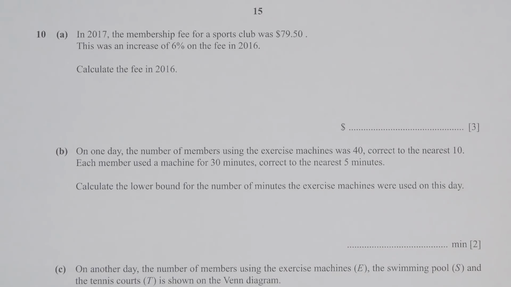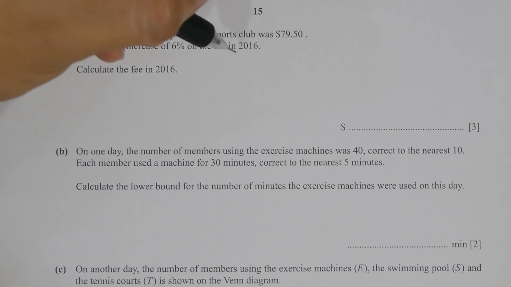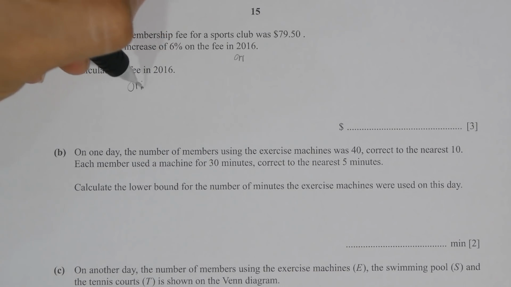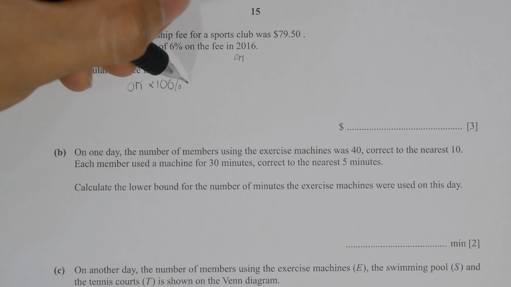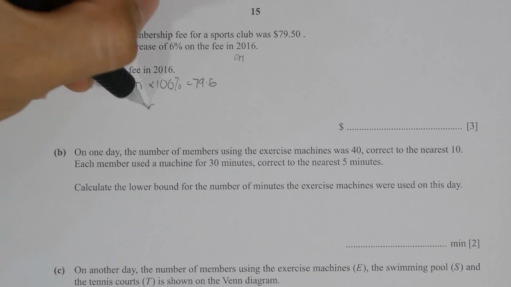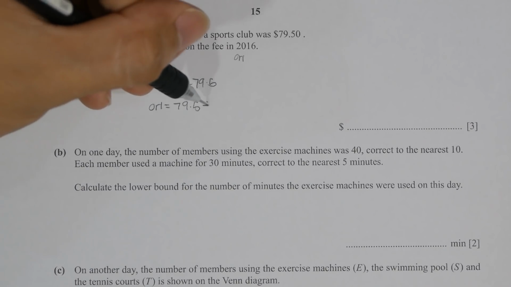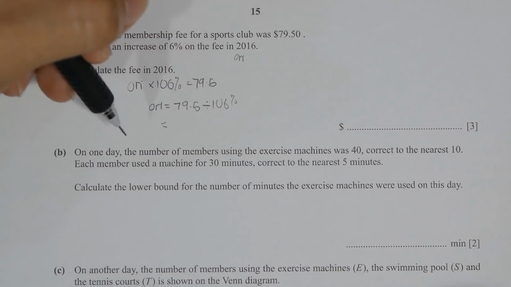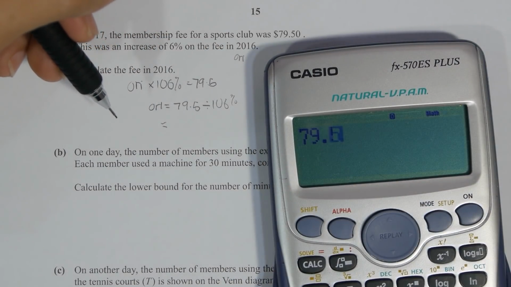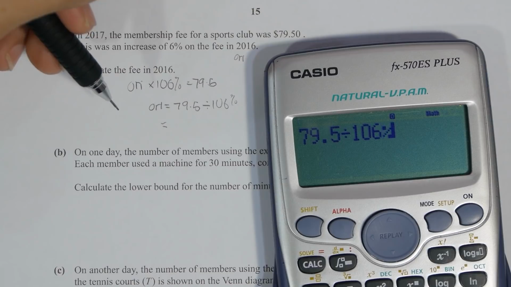Question 10a. Okay, so the key thing here is that the original fee will actually be lower. So original times 106% equals 79.5. So the original here will be equivalent to 75.